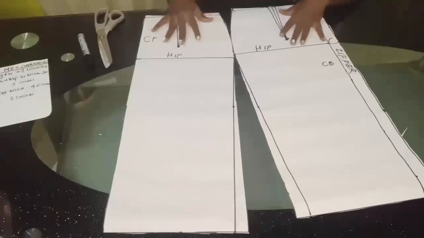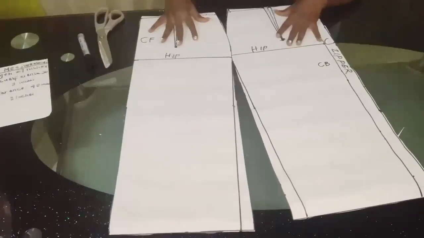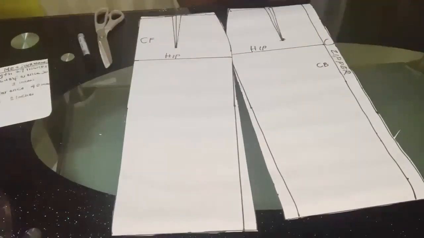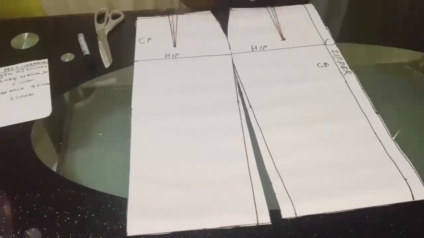Then with this skirt pattern, you can make just about anything. You can make your A-line dress, you can make your mermaid skirt, you can make just about any design, camel dresses, whatever you want to do with this. We'll be using this pattern to create a lot of designs here. So watch out for my videos.